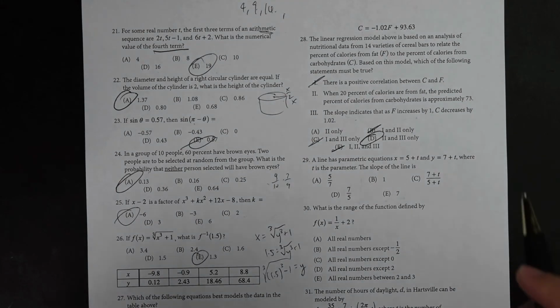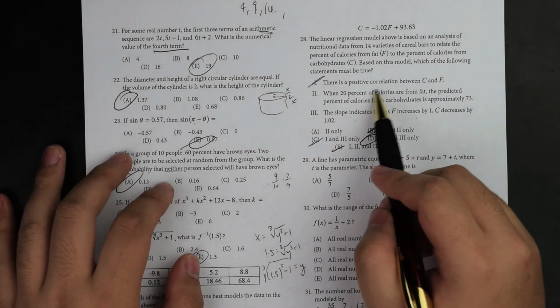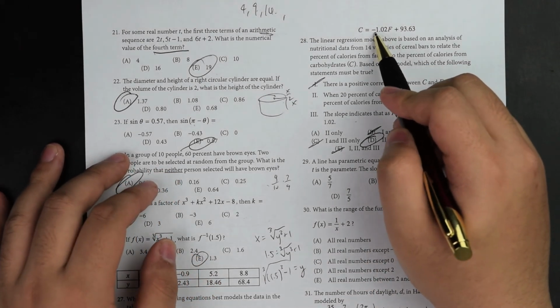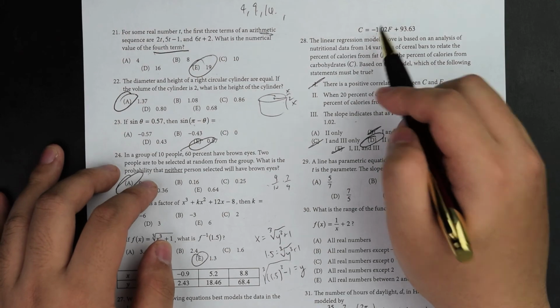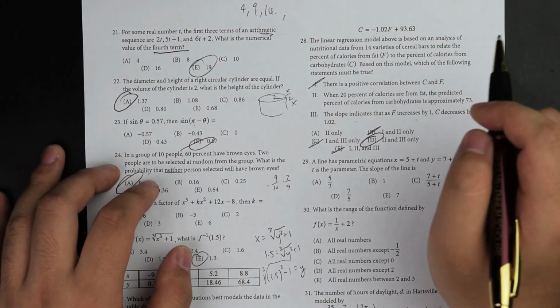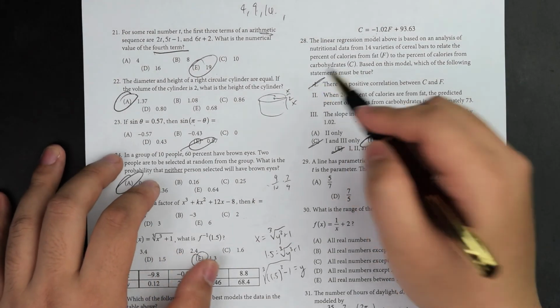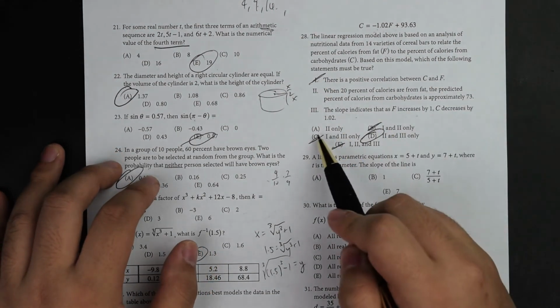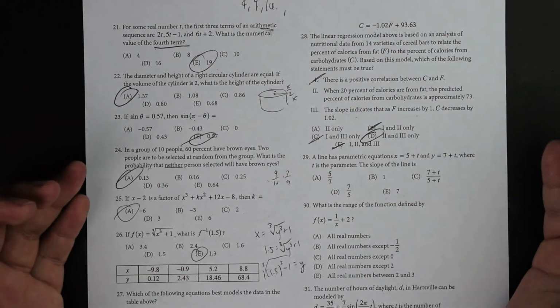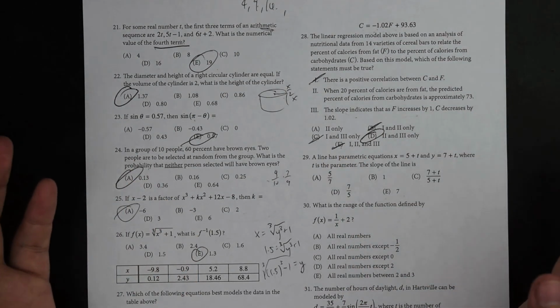The first thing I noticed was that the first choice said this is a positive correlation. I look right here and I see that it's a negative. If I have a negative slope, my correlation will not be positive. It's going to be negative actually. So I took out 1 automatically, and I took out all answers that included 1, which is B, C, E. Automatically, I'm left with a 50-50 chance between A and D.